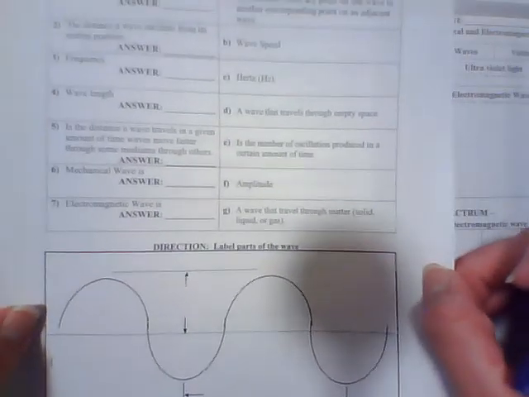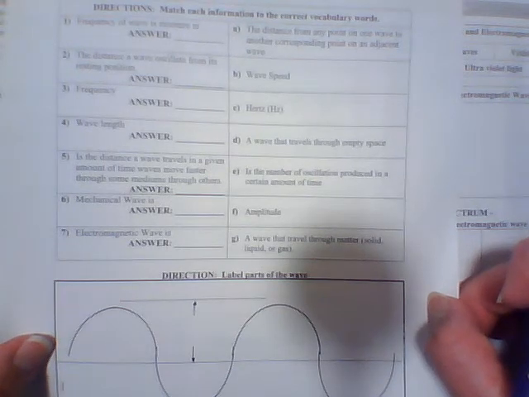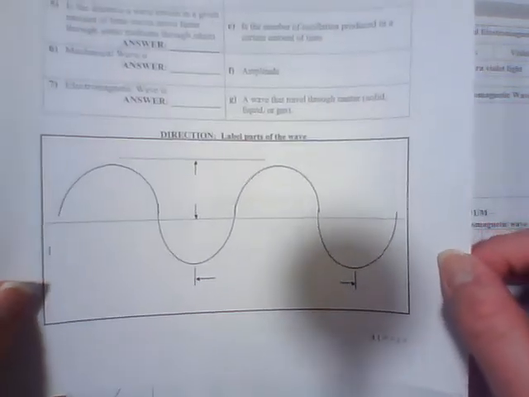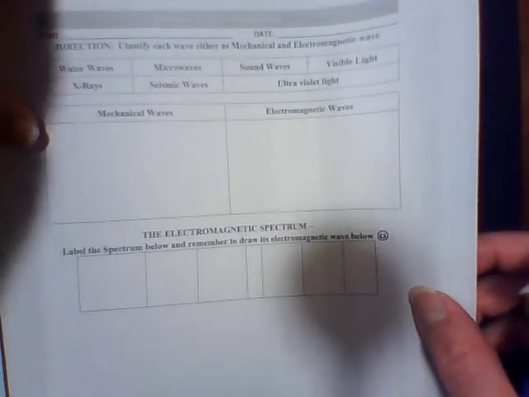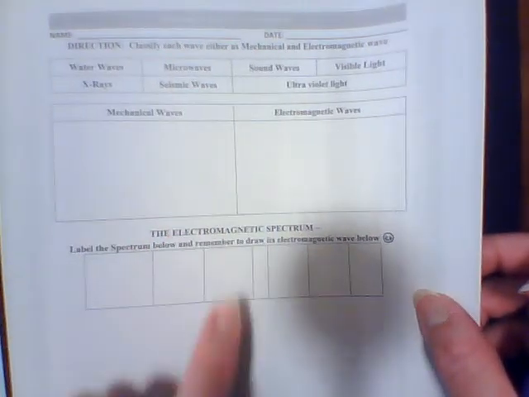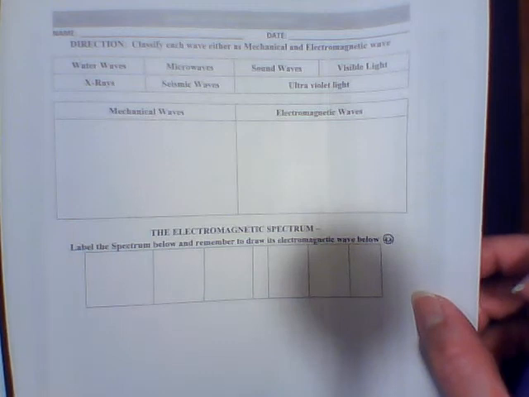On this side I have an assignment. It's about the vocabulary. And then at the bottom you're going to be labeling parts of the wave. On this section here, you're going to be classifying the waves into two categories, and you're going to be drawing the electromagnetic spectrum for me.